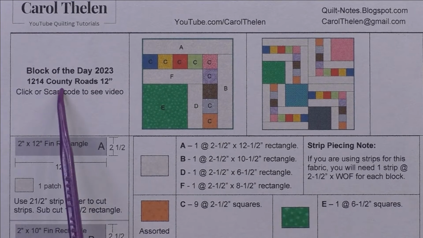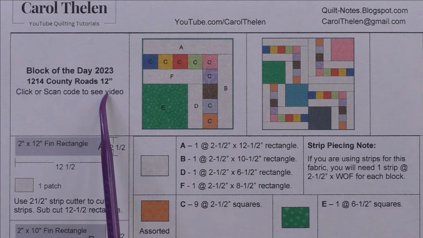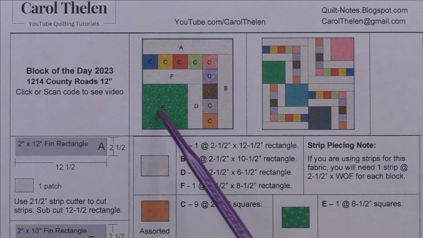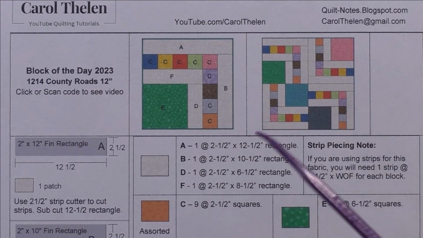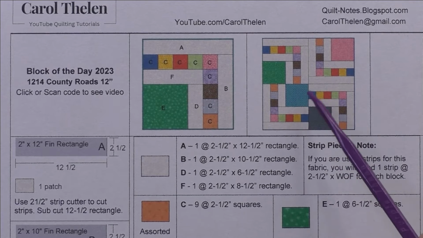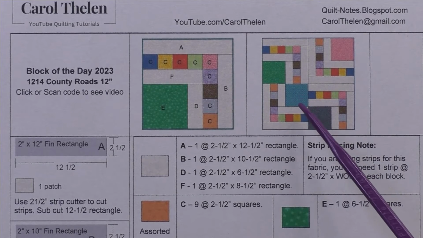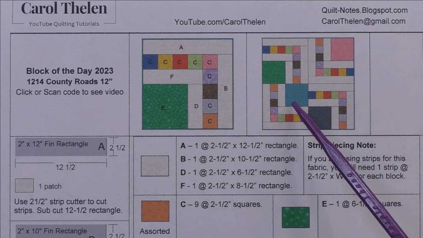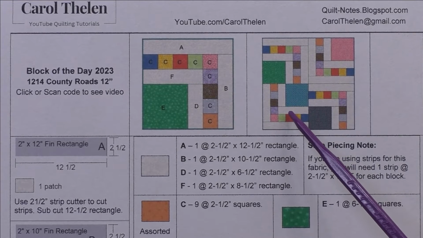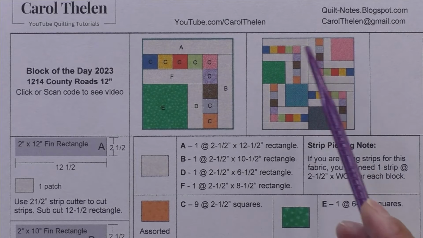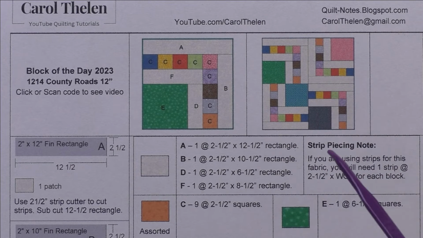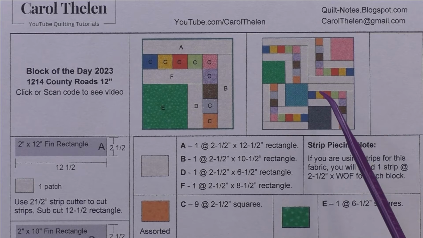This block I'm calling County Roads, and it finishes at 12 inches. Here's the diagram, and here are 4 blocks set block to block. I found a picture of this quilt on Pinterest, and as usual, you try to follow a link and either there isn't a link or the link goes nowhere or it's spam. So I have no idea what this quilt is actually called or who designed it. So if anybody knows, let me know.